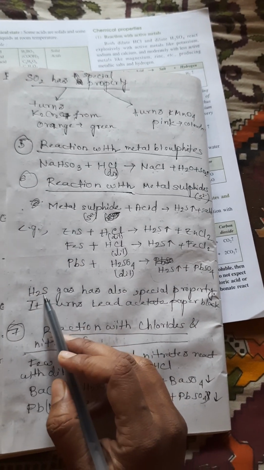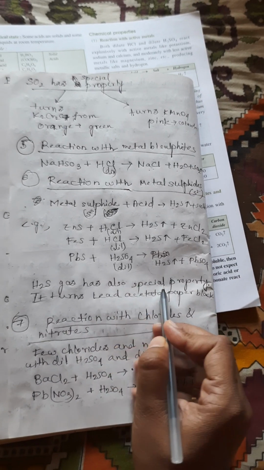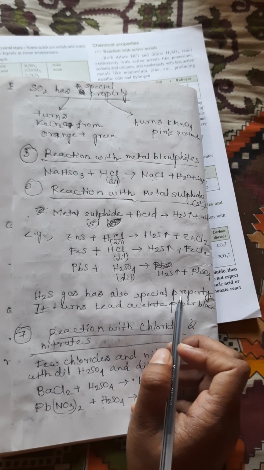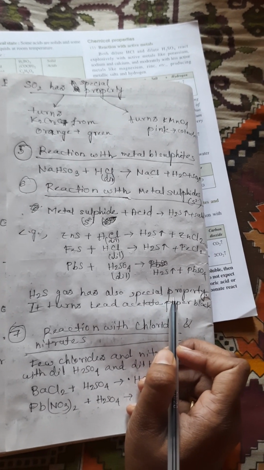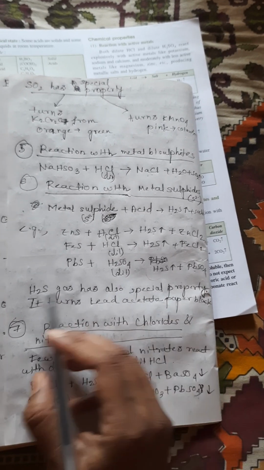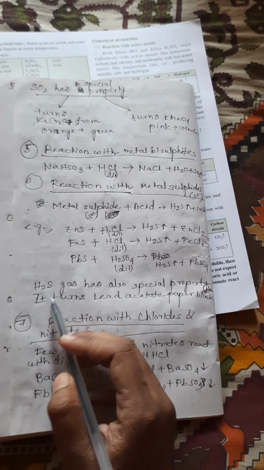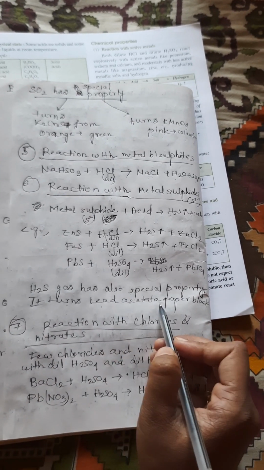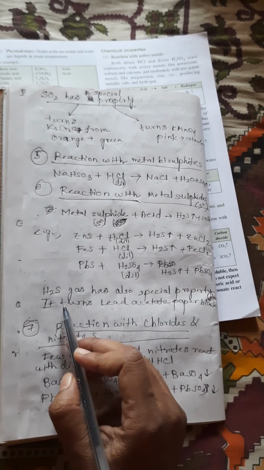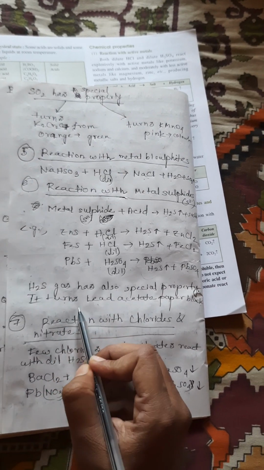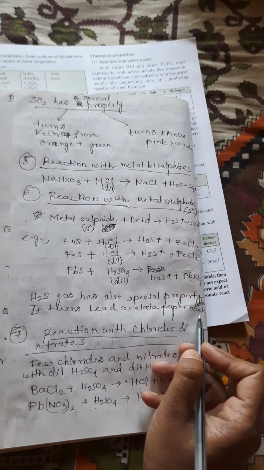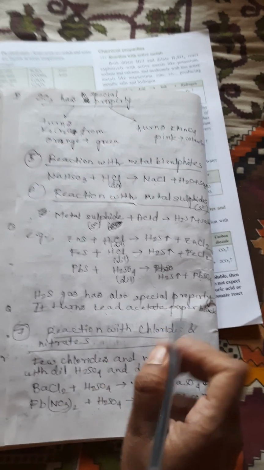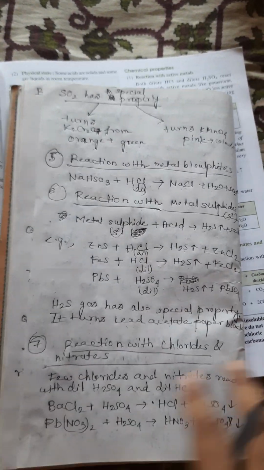Here H2S gas also has special physical properties. It has a characteristic smell. That means the smell of rotten egg comes out from this H2S gas. But it also has a chemical property. It turns lead acetate paper black. That means H2S gas turns lead acetate paper black. This is the special character of H2S gas.